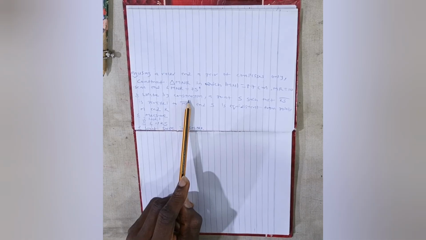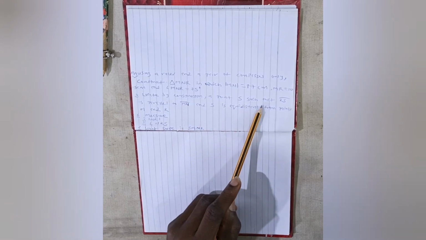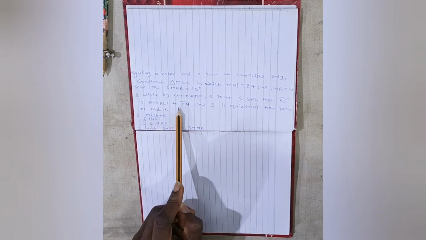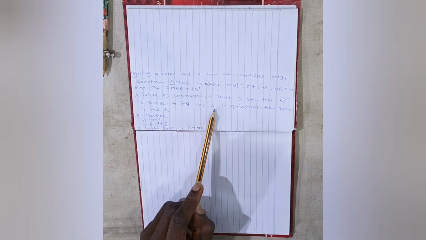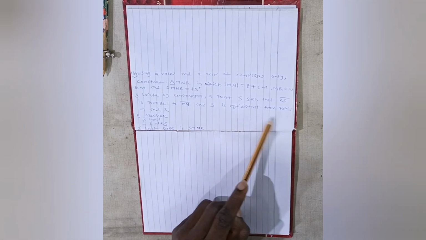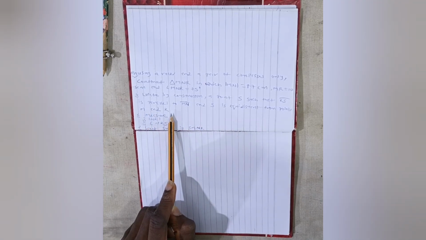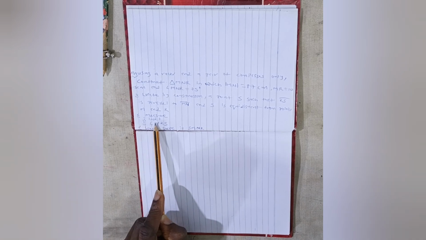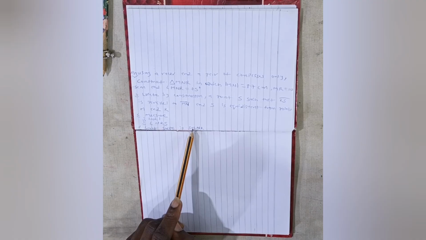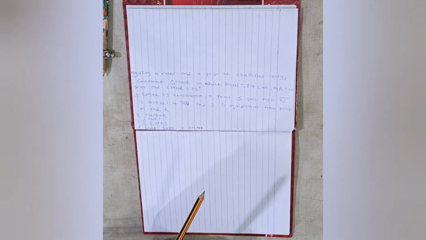Locate by construction a point X such that RX is parallel to MN and X is equidistant from the points M and R. Measure NR. Measure angle MRX. Then D, what shape is MNRX? So this is a construction question of which we should have an insight of how to construct angle 75 degrees.